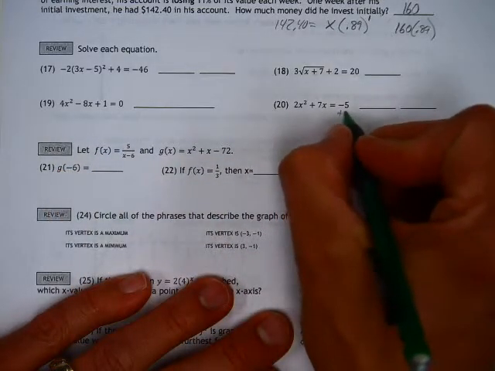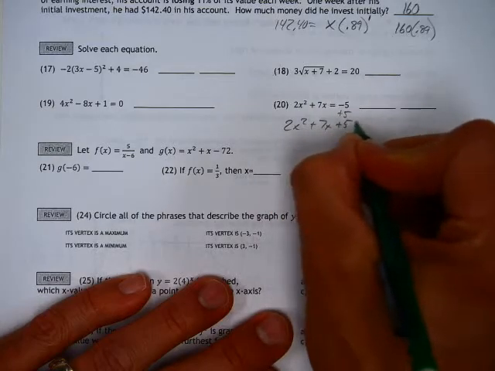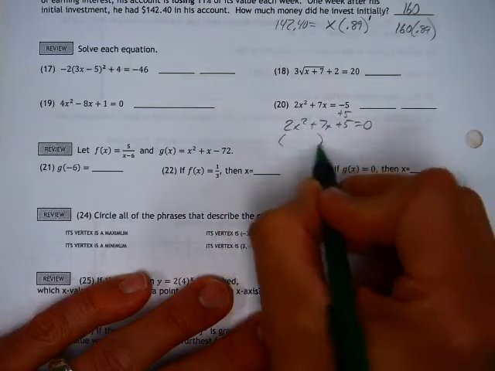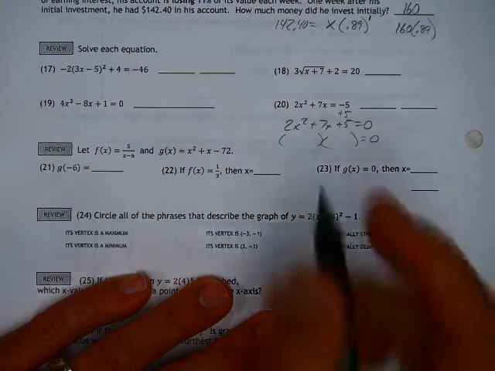In this case here, I would add 5 to both sides. You get 2x squared plus 7x plus 5 equals 0. That will, in fact, factor. Or you can do the quadratic formula there as well.